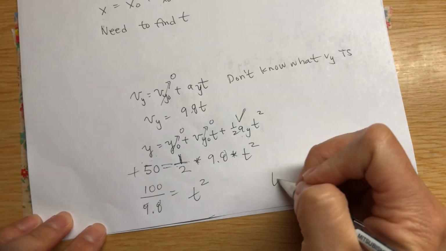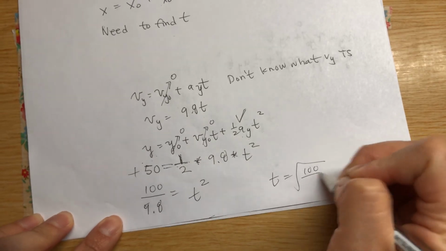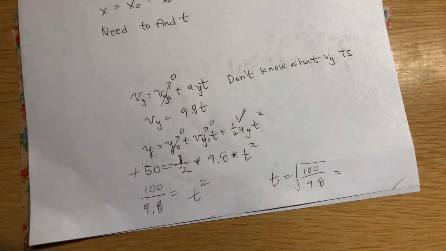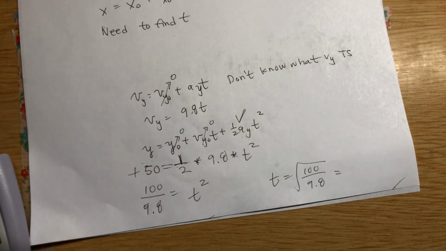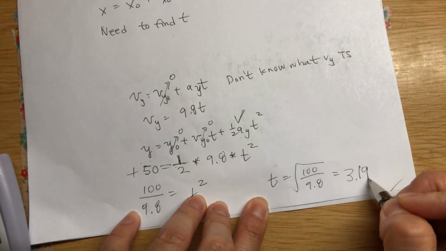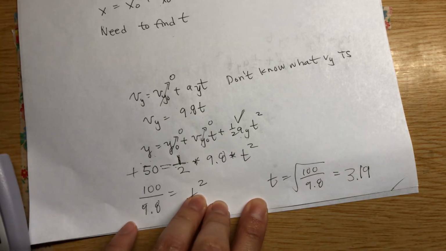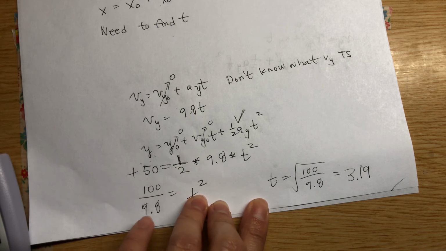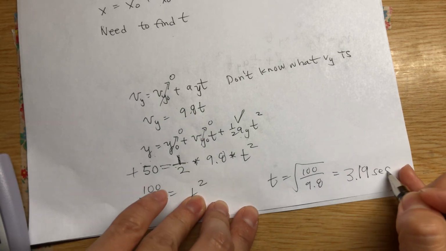So t equals the square root of 100 divided by 9.8, which equals 3.19.